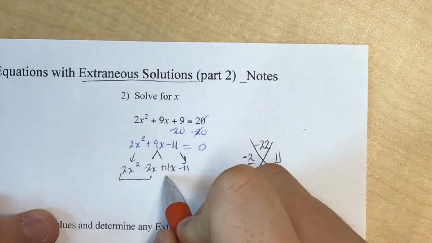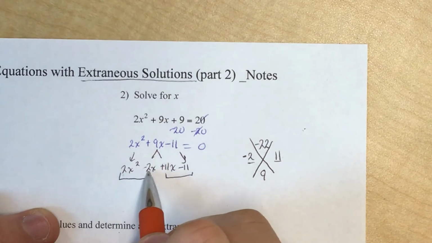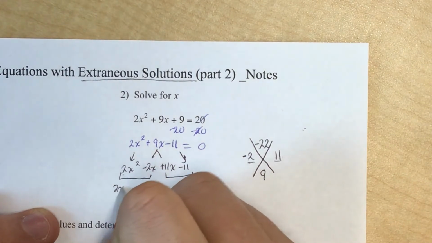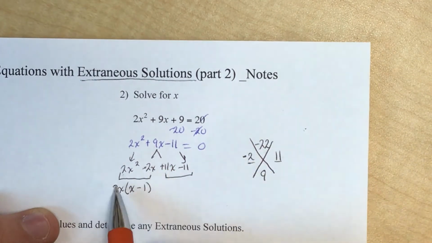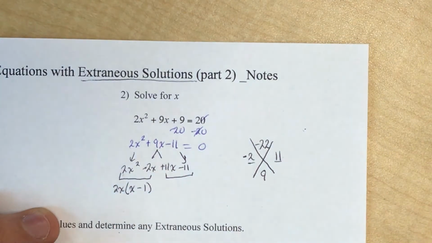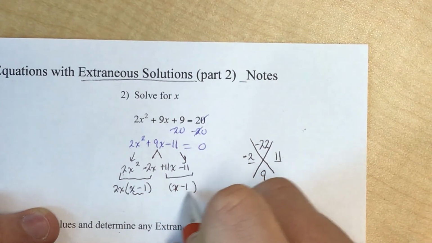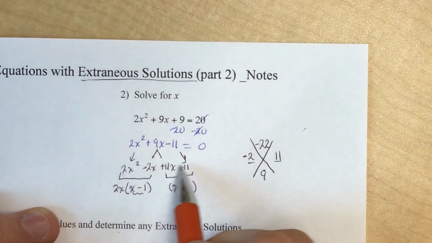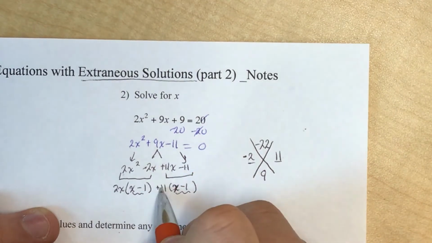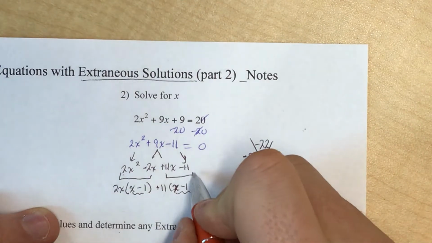Now we're going to group the first two and the last two terms and factor each one separately. The 2x squared and negative 2x both at least have a 2x in common, so we're going to factor out the 2x. And what's left over would be an x minus 1, so that if I distribute the 2x back in, I would get the 2x squared, and 2x times the negative 1, I'd get negative 2x. Now we want the x minus 1 to be the same factor on both of these. The factor that you would take out of the 11x and the negative 11 would just be a positive 11, so that 11 times x makes 11x, and 11 times negative 1 is negative 11.